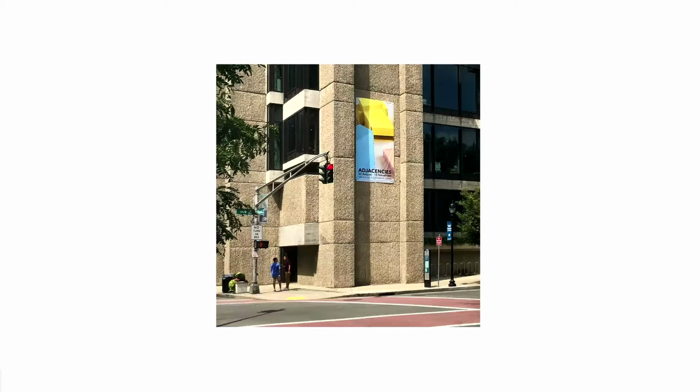And unfortunately, this was not a competition we won, but the project ended up gracing the facade of the Rudolph Hall at the Yale School of Architecture for an exhibition called Adjacencies.